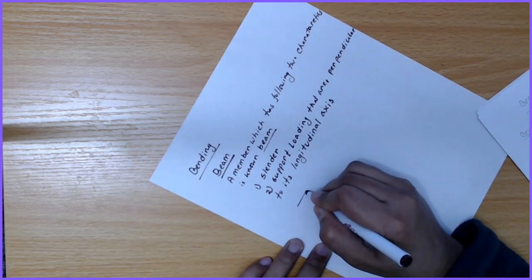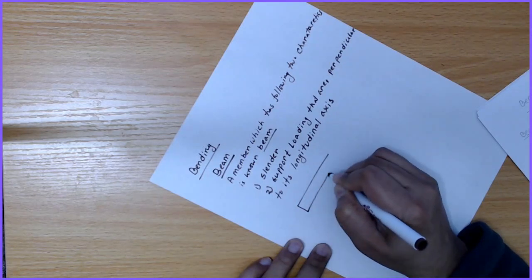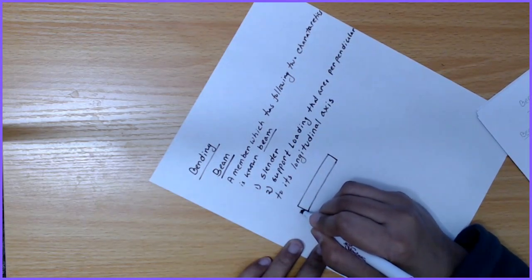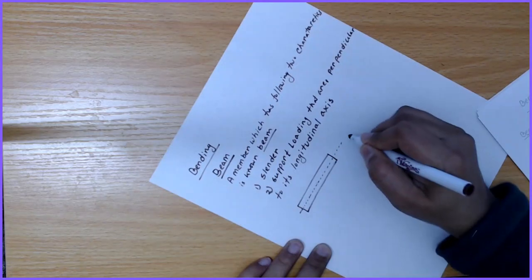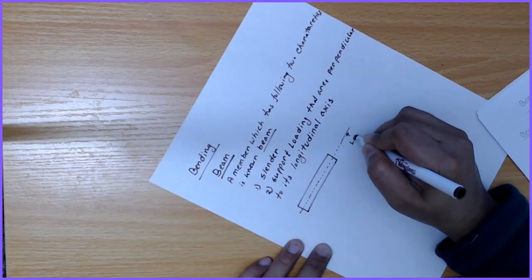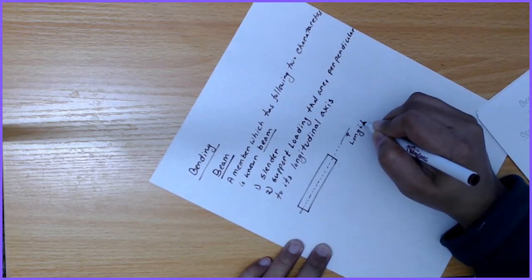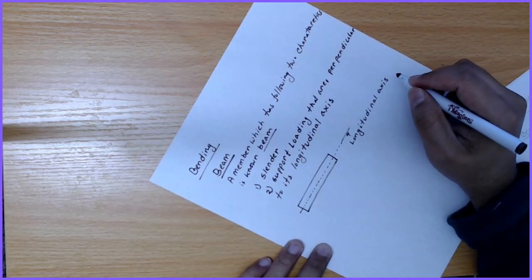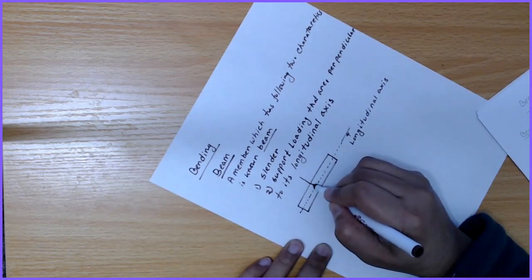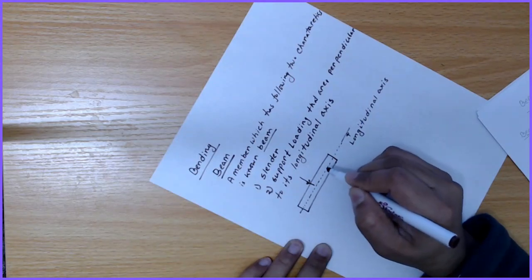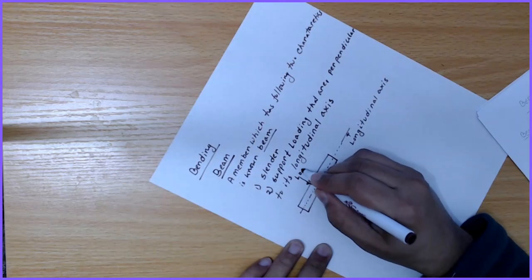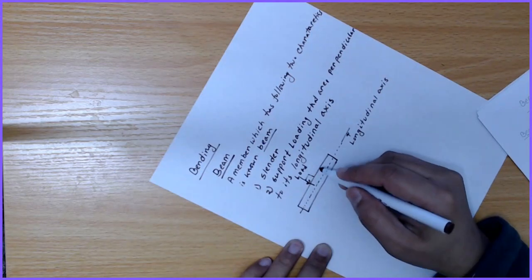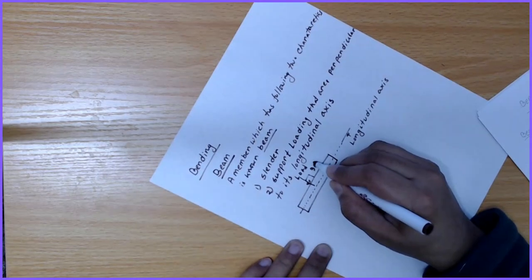So if I draw a slender member, and this is the longitudinal axis, then the load on this member, this is load, and these loads and the axis, the angle is 90 degree.